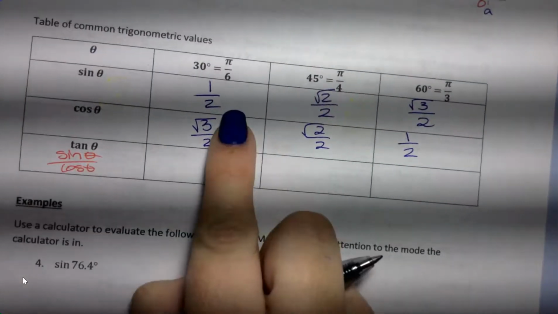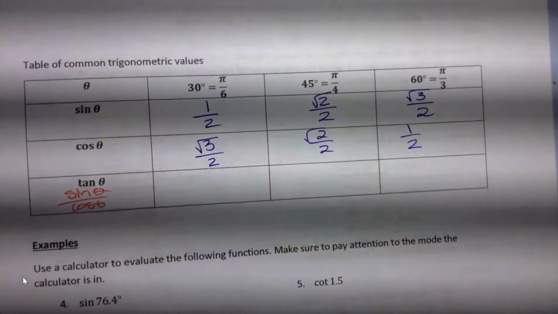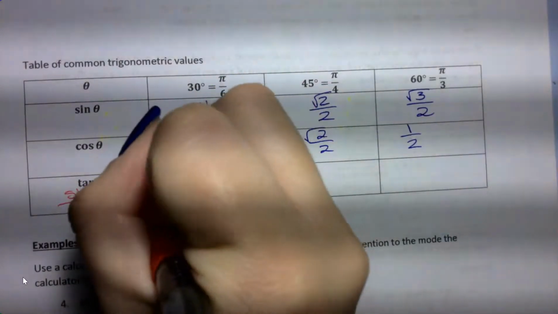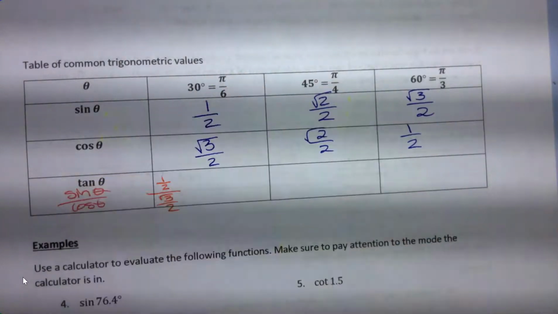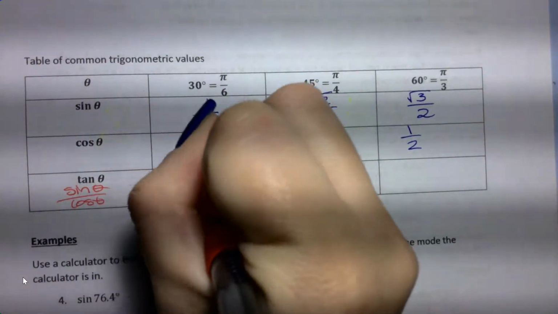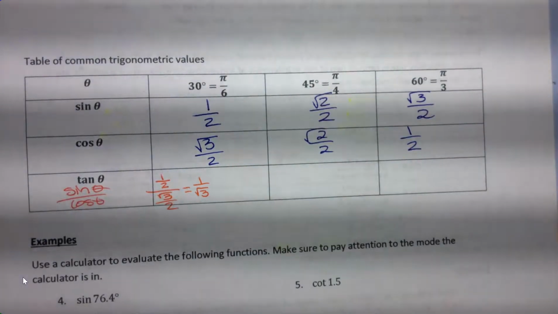So if I take a look at these two, and I take 1/2 and divide by the square root of 3 over 2, my 2's will cancel out, and I'll be left with 1 over the square root of 3, which I need to rationalize. Let's use green.